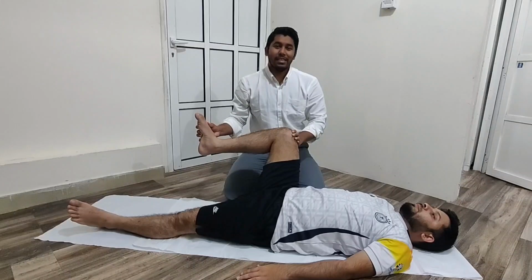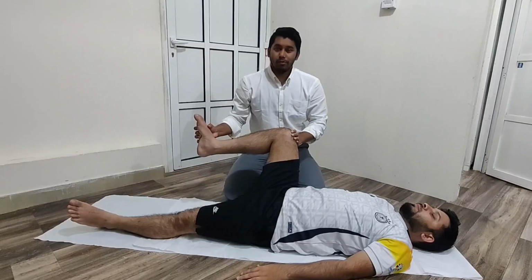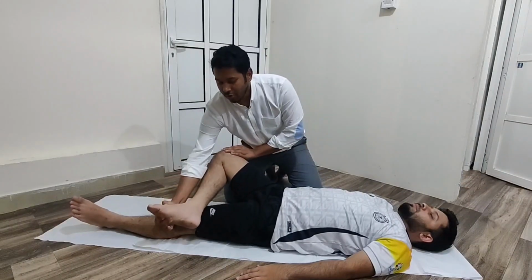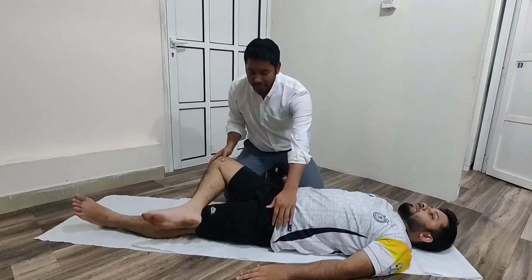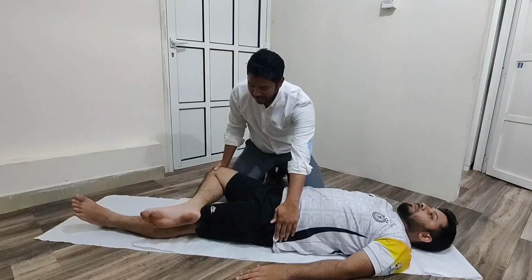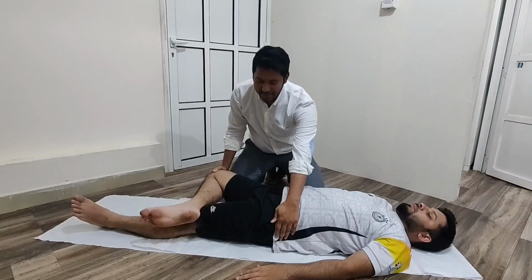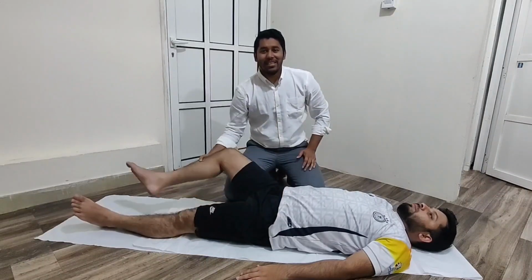Then we will do another test, called the FABER test. Put the foot on the contralateral knee and drop the hip into external rotation to see if there is any stiffness or pain. This is how we examine the hip.